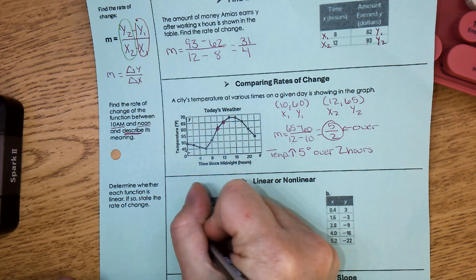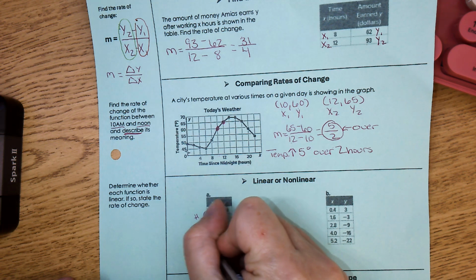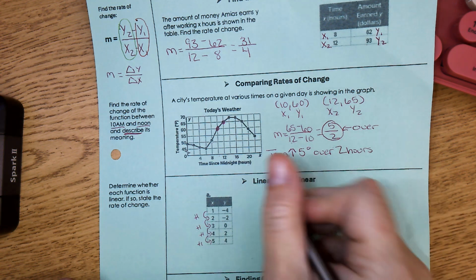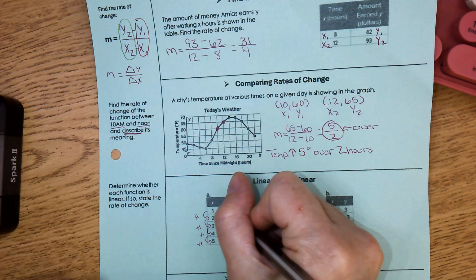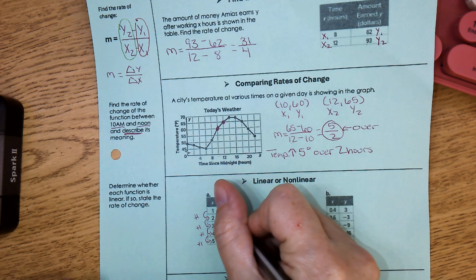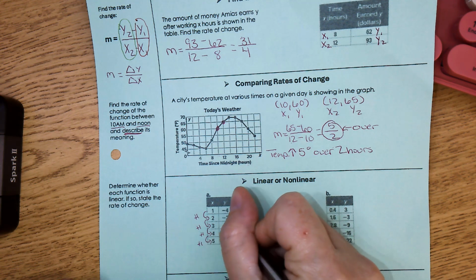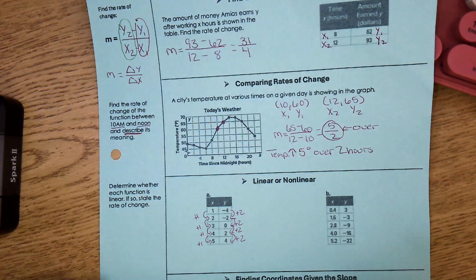From 2 to 3, we add 1. 3 to 4, we add 1. And from 4 to 5, we add 1. All of them the same. For y, to get from negative 4 to negative 2, you add 2. From negative 2 to 0, add 2. 0 to 2, add 2. 2 to 4, add 2.